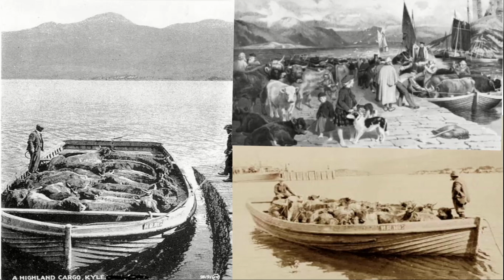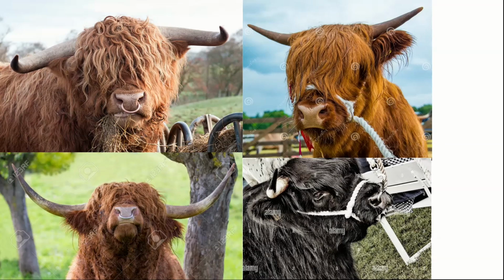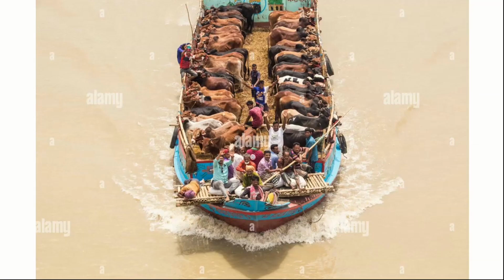Now, not all cattle would have had brass nose rings, even today. So how they would actually put the cattle into the boats is they would load them in one at a time, and they would tie their noses to the gunwale, either via the nose ring or via the rope halter round about the faces of the cattle. And this is a picture from last year from Bangladesh. Cattle are still moved in this exact same manner even today in some parts of the world.